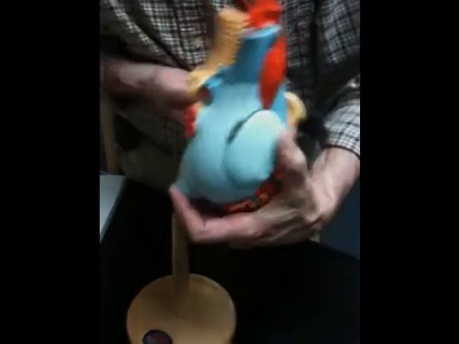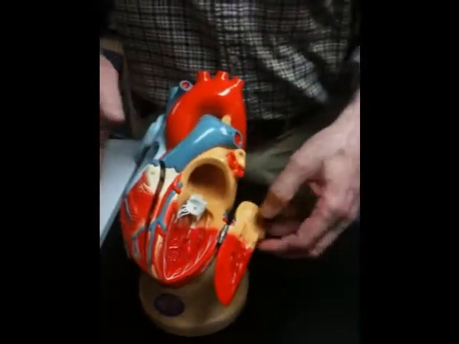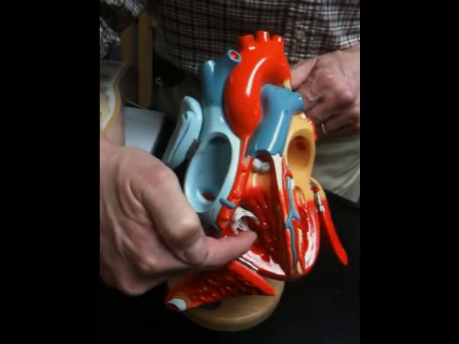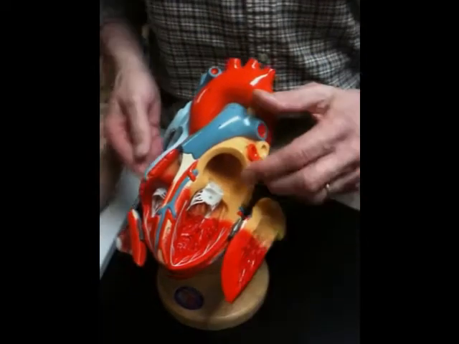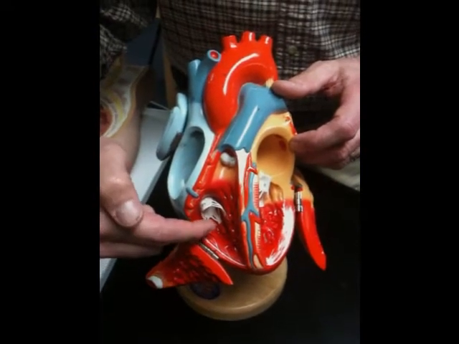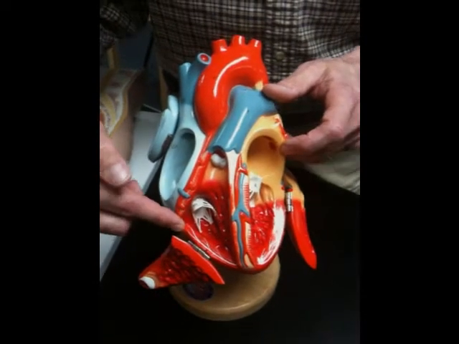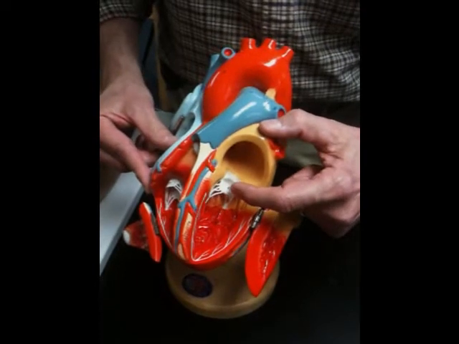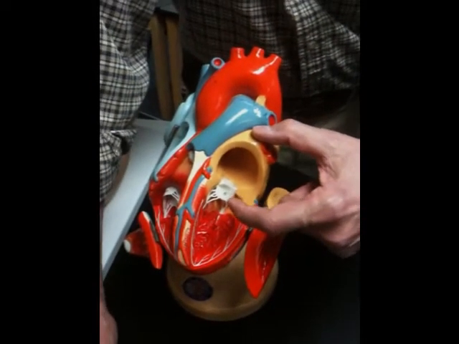Alright? Now, if we open up the heart to look at the chambers, we can see the right atrium, right ventricle, left atrium, left ventricle. The valve separating the right atrium from the right ventricle has 3 flaps on it, so it's called the tricuspid valve. The valve separating the left atrium from the left ventricle has 2 cusps, so it's called the bicuspid valve, or more commonly the mitral valve.